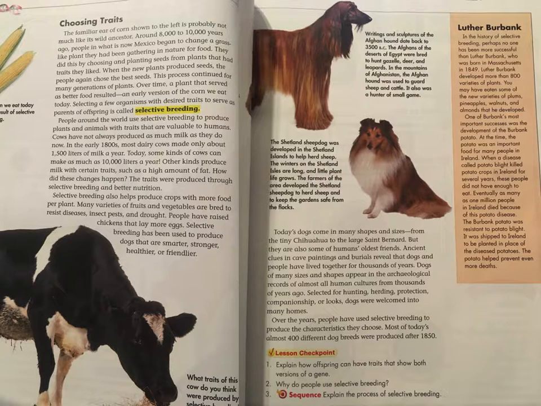There's seeded watermelon and there's seedless watermelon. That is a result of choosing the traits of the watermelon. It's selective breeding. People around the world use selective breeding to produce plants and animals with traits that are valuable to humans. Cows have not always produced as much milk as they do now.